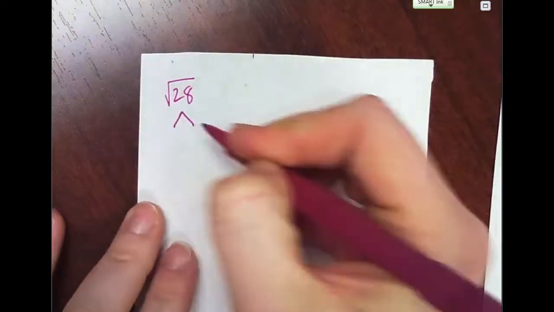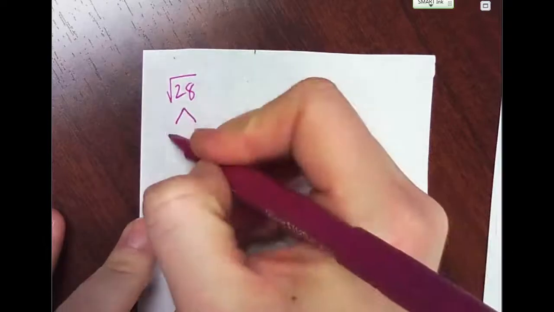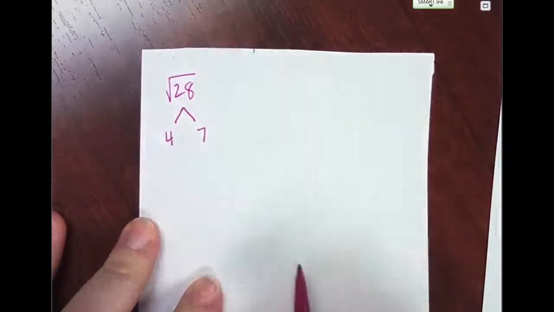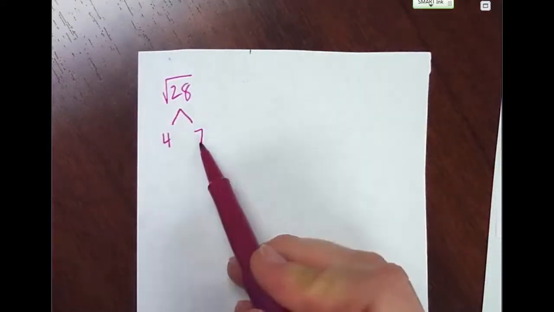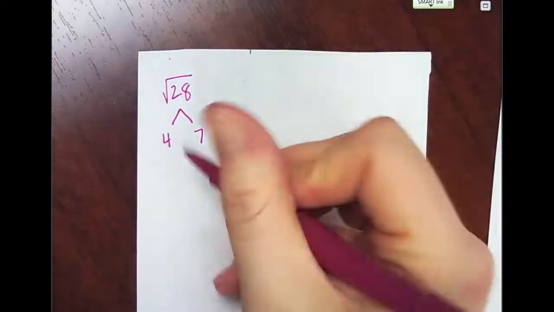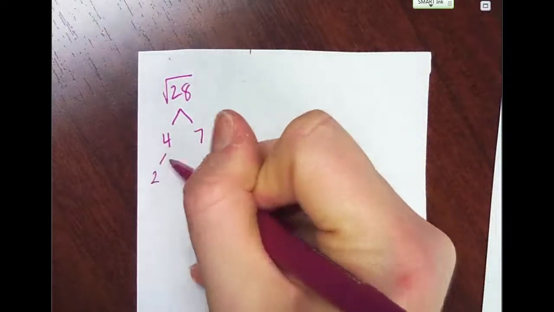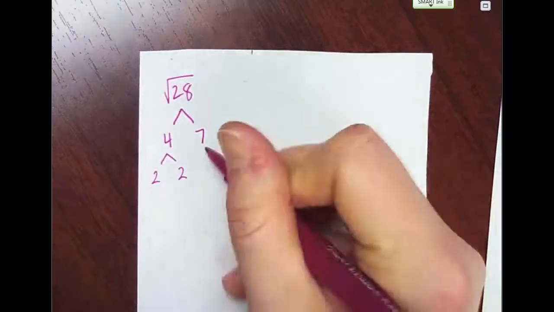And the way you're going to do that is you're going to start with just a factor tree. So you're just going to list the factors of 28. So 4 times 7 is 28. Okay, you could do 2 times 14, whatever you know that multiplies to give you that number on the inside. And then we want to break down anything else. So I can break down this 4 into 2 times 2, and I can't break the 7 down at all, so that's it.